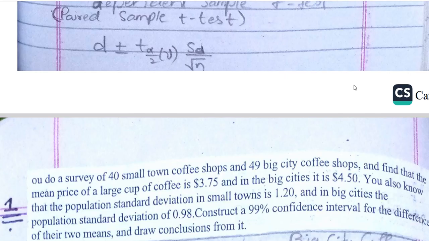You do a survey of 40 small town coffee shops and 49 big city coffee shops. Here we have two different scenarios, small cities and big cities. Small cities we represent with n1 and big cities with n2, so 40 is n1 and 49 is n2. Find the mean price of a large cup of coffee, which is 3.75 in the small towns and 4.50 in the big cities. These means are calculated from samples, so x1 bar is 3.75 and x2 bar is 4.50.